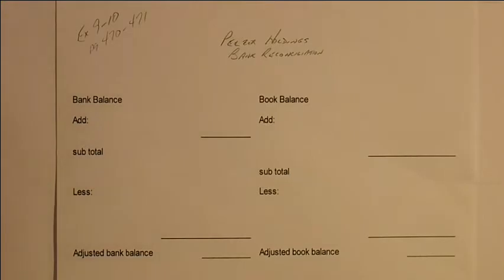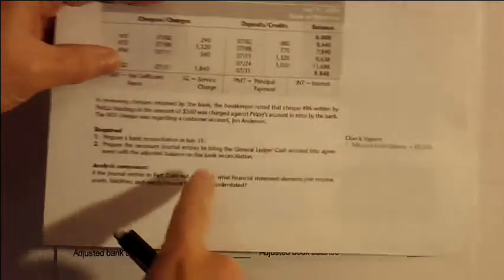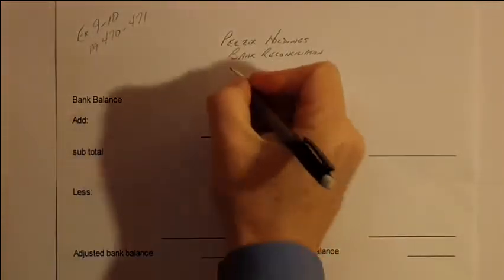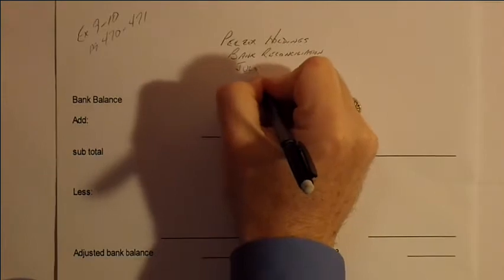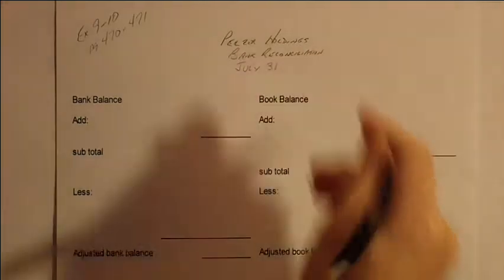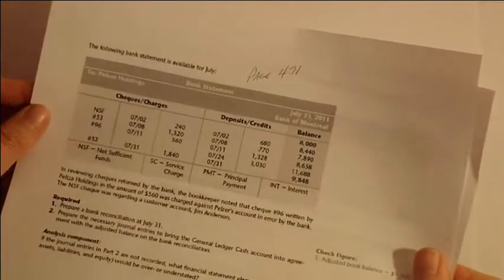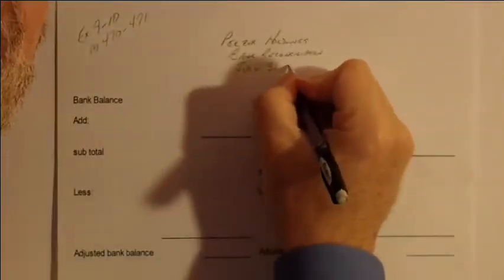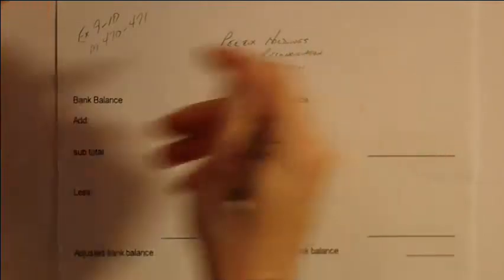Now remember, it says we're supposed to do the bank reconciliation for July 31st. Do they tell us a year? And the answer is no, so we'll just, oh, actually they do, look at that. 2011, so July 31st, 2011.